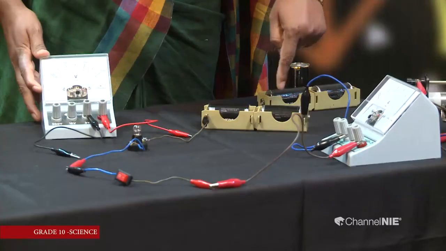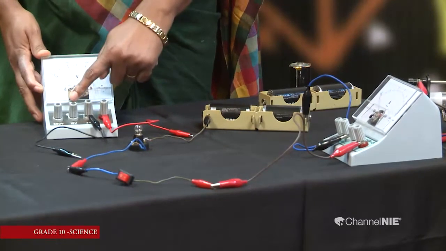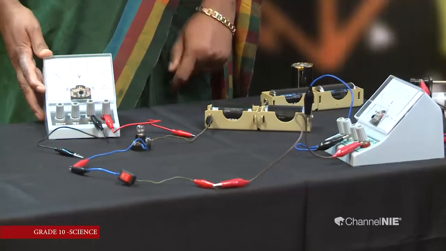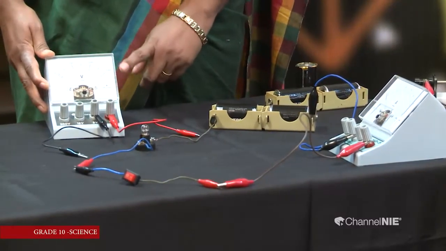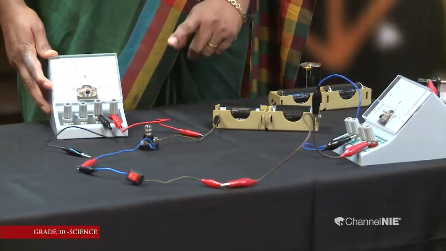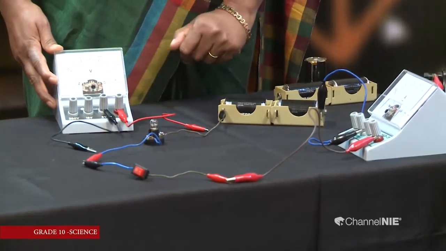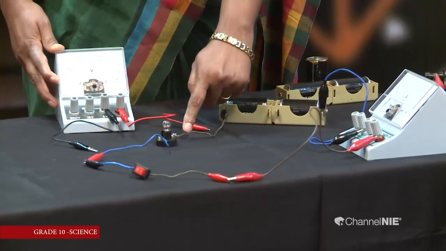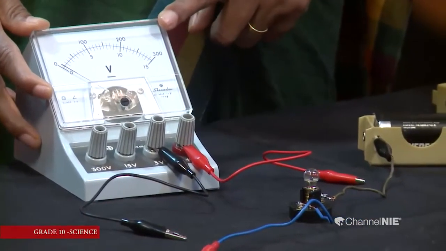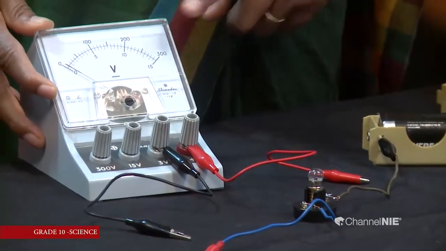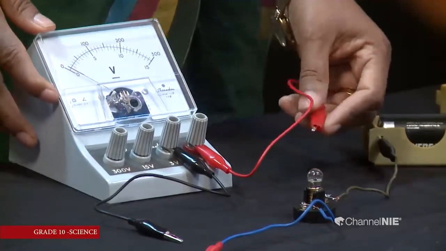According to the amount of potential difference in the circuit, the voltmeter port can be selected. Right. Now, let me explain how this voltmeter should be connected to this circuit. Suppose we need to measure the potential difference across this bulb. Then the voltmeter must be connected parallelly with this bulb. This is how we connect parallelly, children. Right?